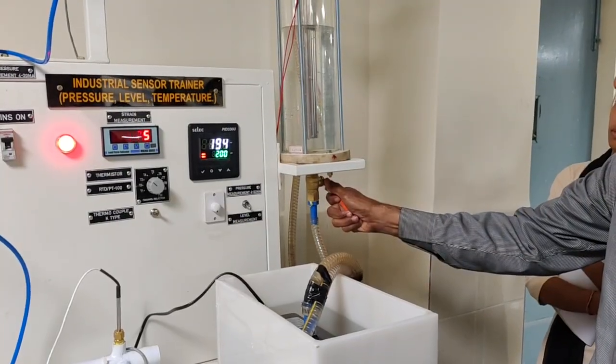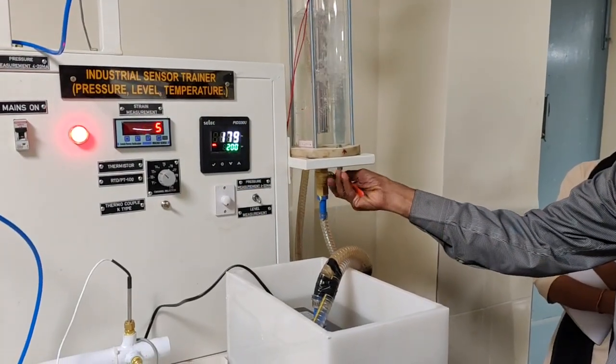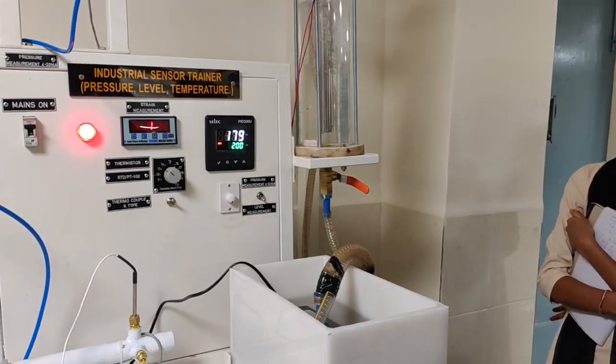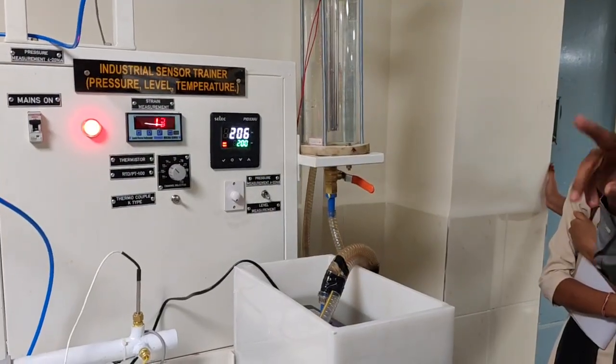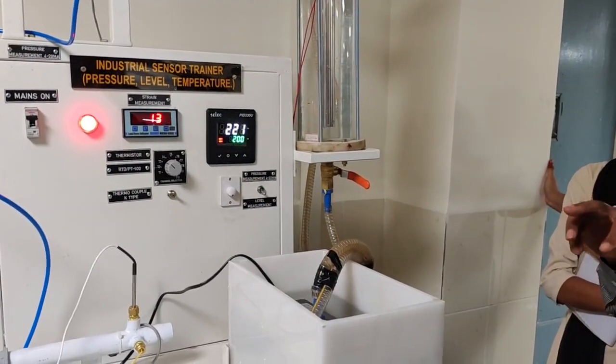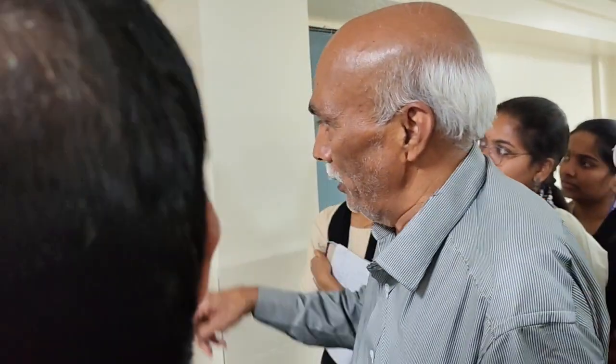Which is PID on off? No, it will be off. PID on. PID has the proportion, integration, and derivative timing also. For that you need the software to program those integral times. Now it has gone. Again it will come down.